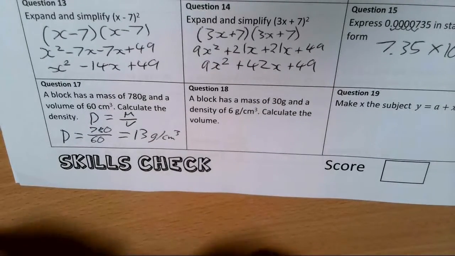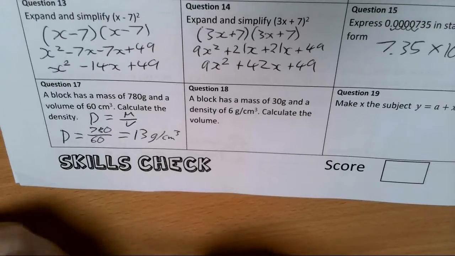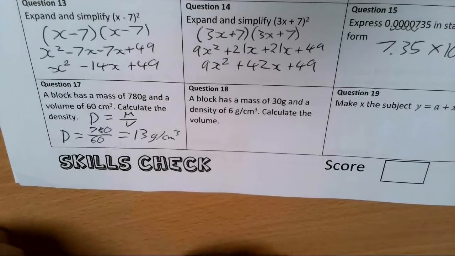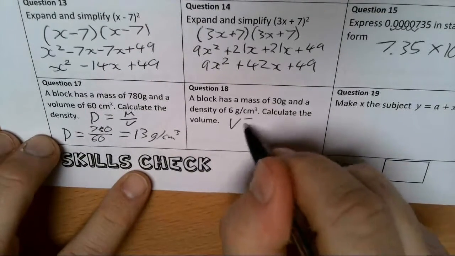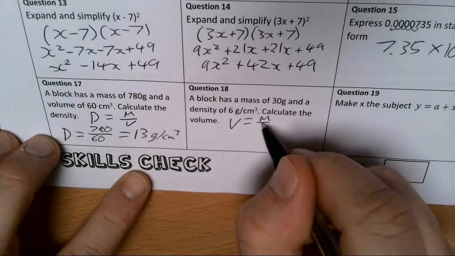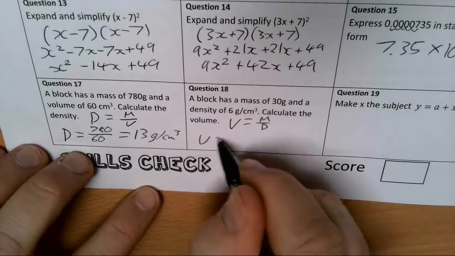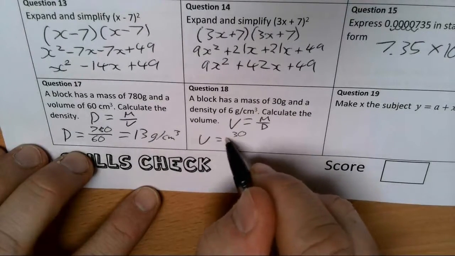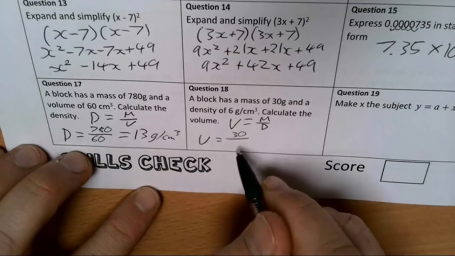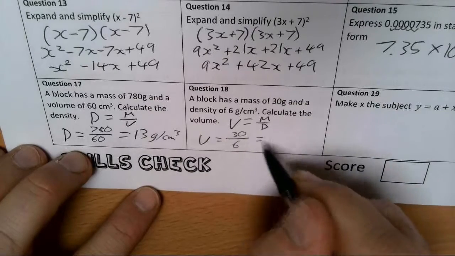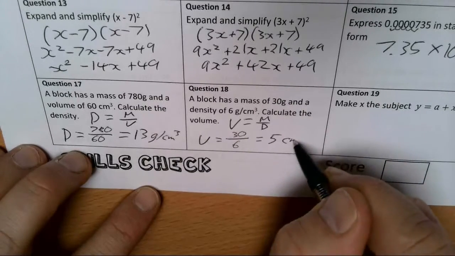A block has a mass of 30 grams and a density of 6 grams per centimeter cubed. Calculate the volume. So the volume is equal to the mass divided by the density. So here I've got the volume is equal to 30 divided by my density of 6. So it's going to be 5 centimeters cubed.